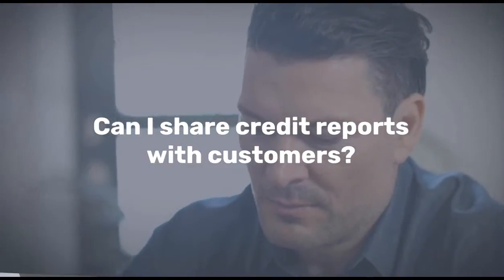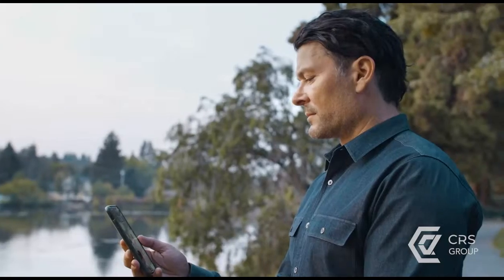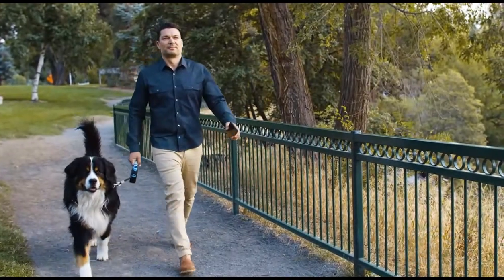Handling sensitive credit reporting data is stressful and complicated. Compliance and security issues are not trivial, and I didn't know that, for example, we can't share a credit report with the applicant or any other third party. CRS helps us navigate these waters, and now we move much more confidently.